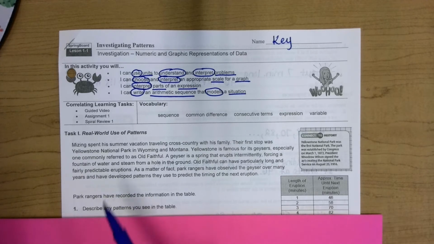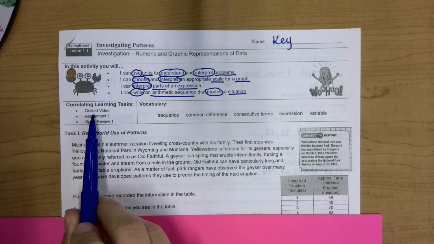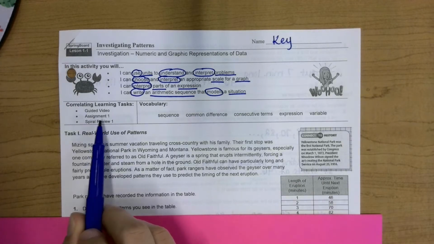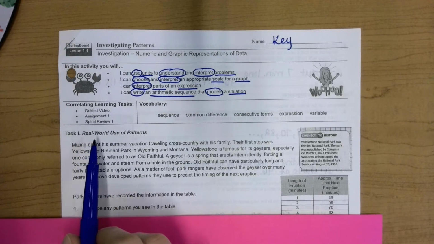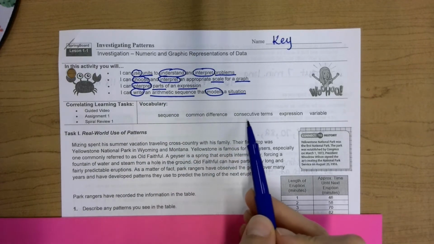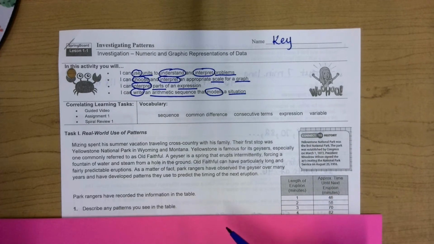All right, first thing is I'm going to read over task 1, real world use of patterns. But before I do that, I do want to point out, up here it says correlating learning tasks. Right now this is the guided video. You also will need to do assignment 1 and spiral review 1 with this. This always helps you know what are the correlating learning tasks. And then the vocabulary, we have sequence, common difference, consecutive terms, expression, and variable that you will be seeing throughout this lesson.